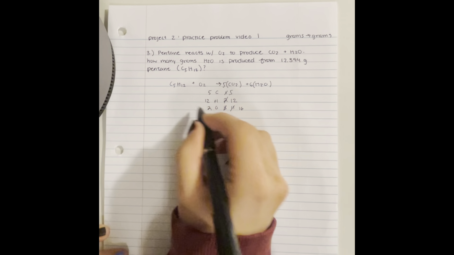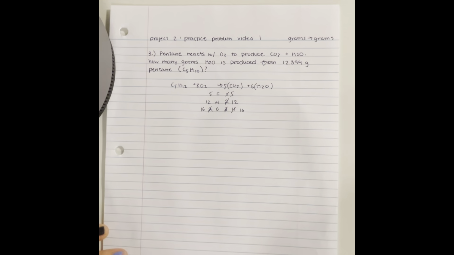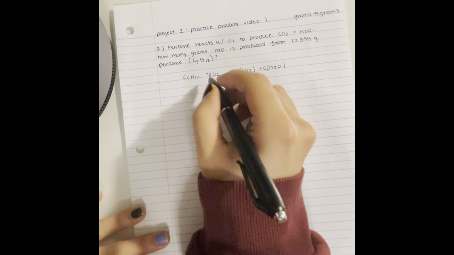And then to make the left side balance, multiplied by 8. So the 8 times 2 is 16. And we will be using that for later.